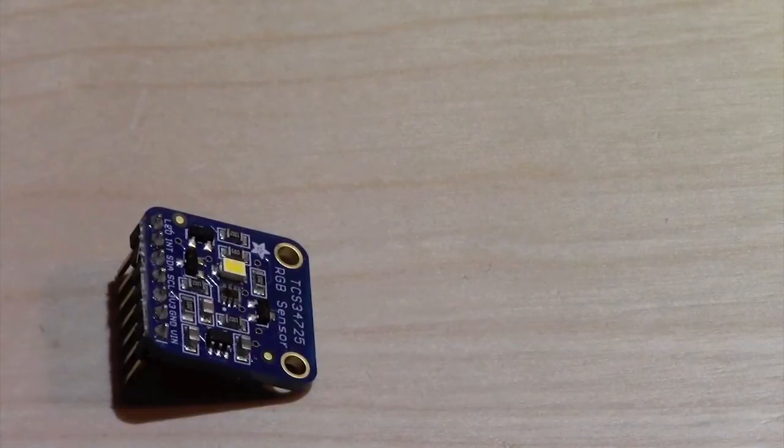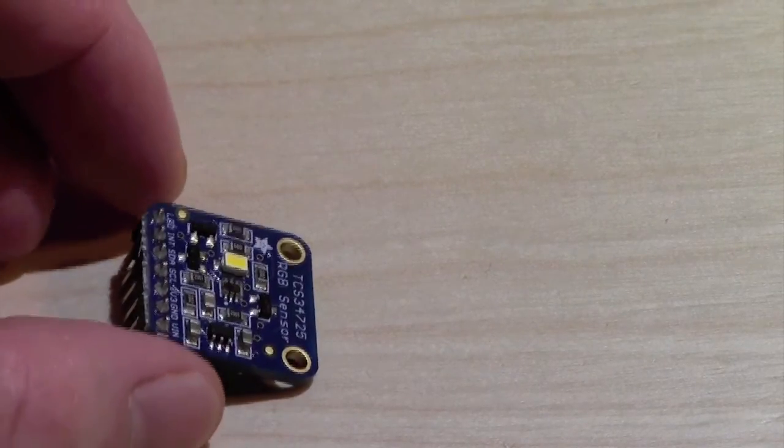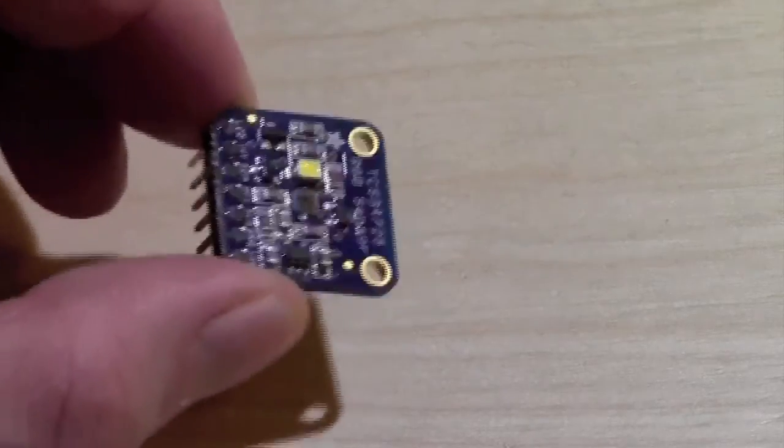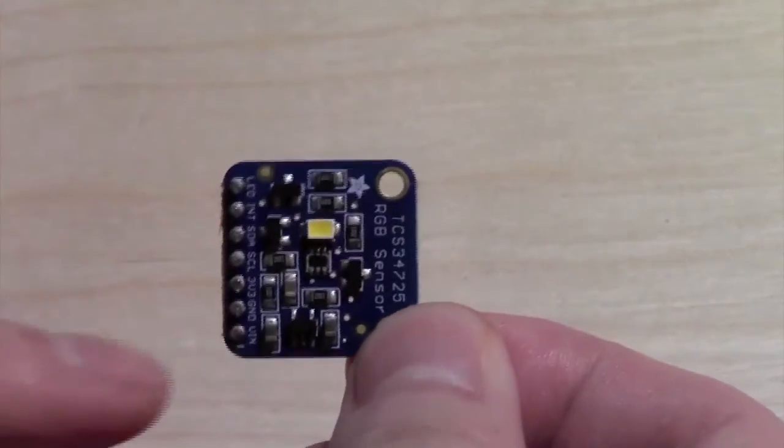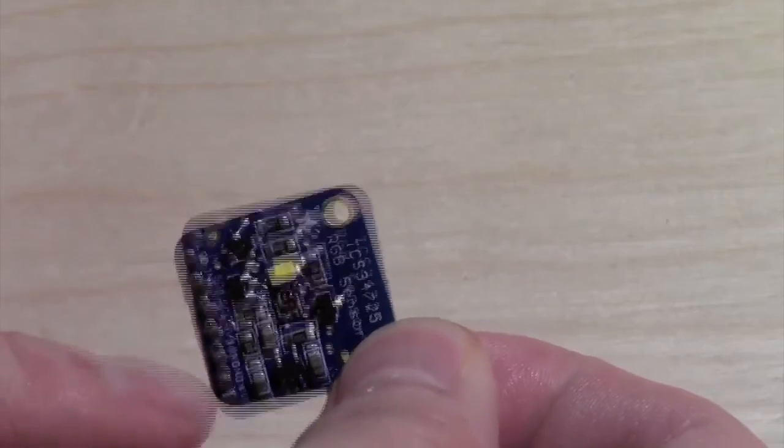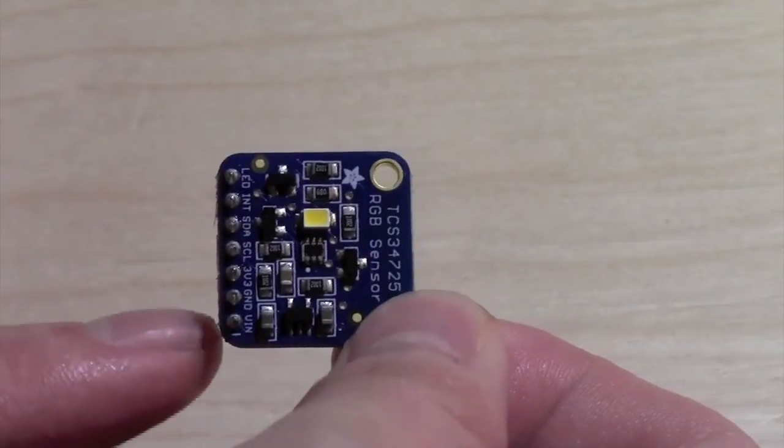You would in fact just get black or some grayish color, or something like that. So the LED helps to illuminate the object of interest. And with that, there are pinouts right here, which makes it very easy to put onto a breadboard. What we have here is voltage in.